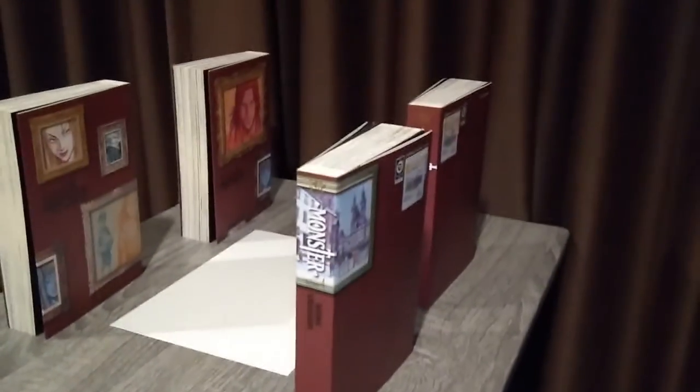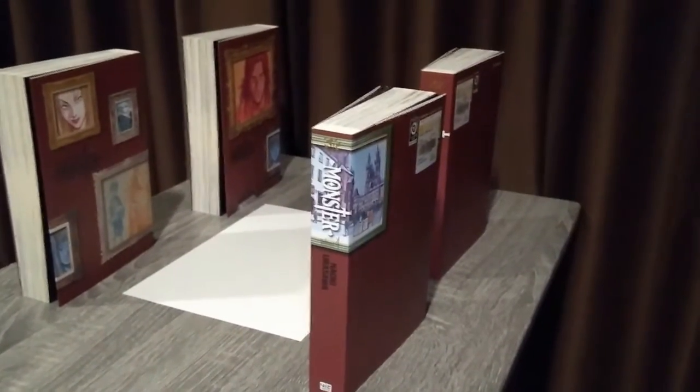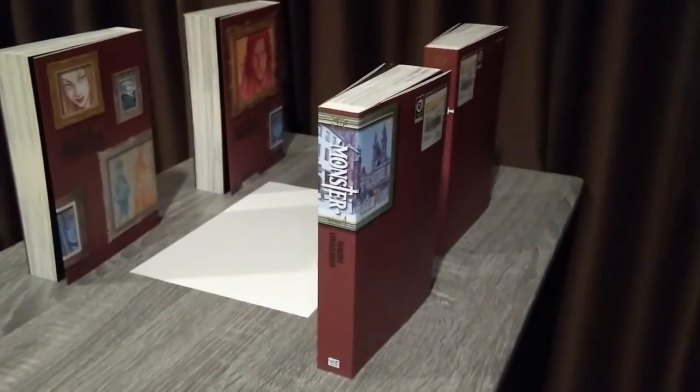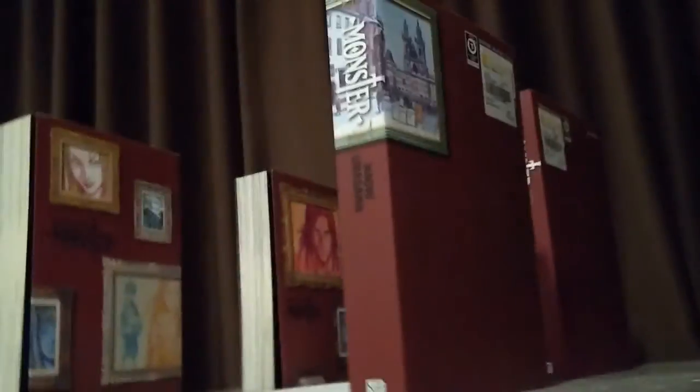So 1-point perspective, 2-point, 3-point can be like bird view or what they call worm's eye view. So let me place it. A moment, I have to sit on the floor.